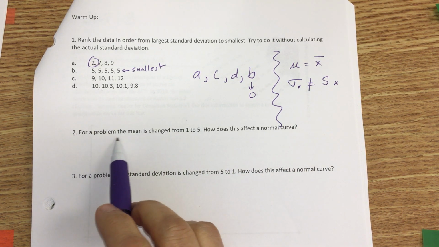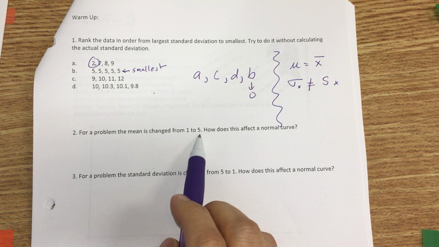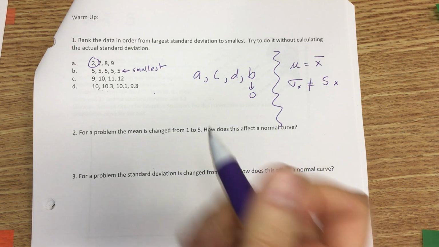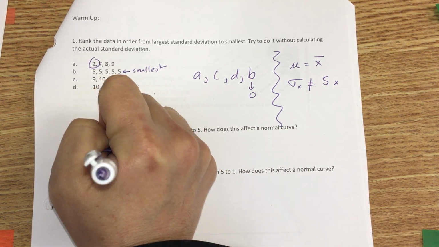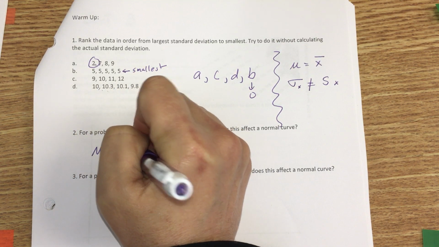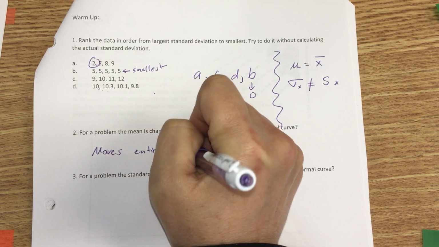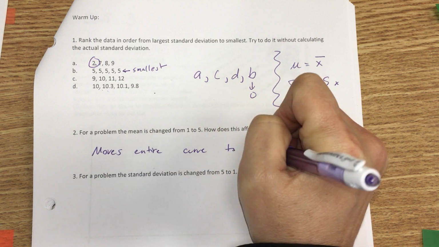Number 2, for a problem, the mean is changed from 1 to 5. How does this affect the normal curve? Well, all that happens is that the entire curve moves to the right.